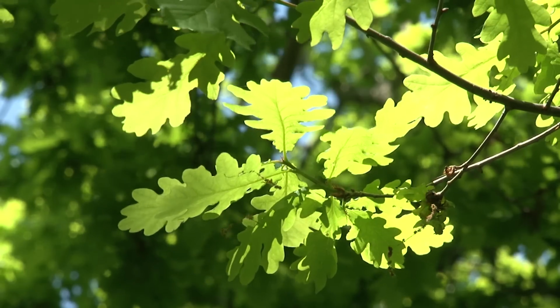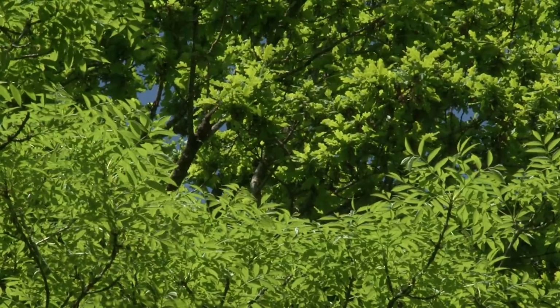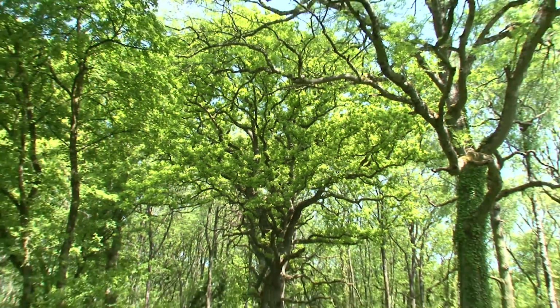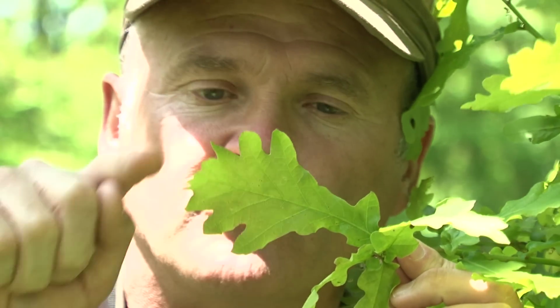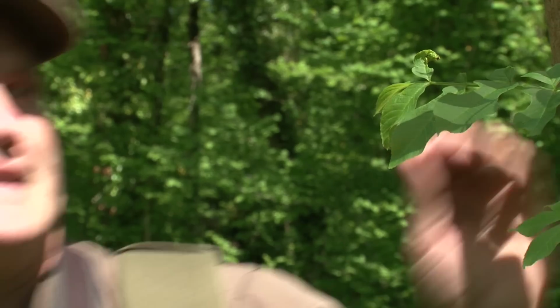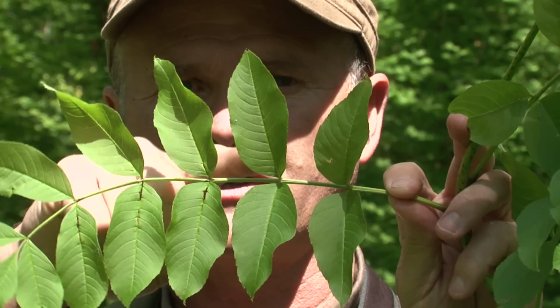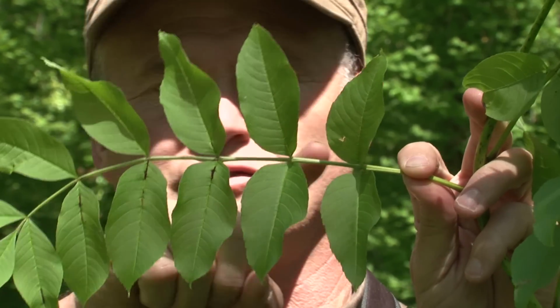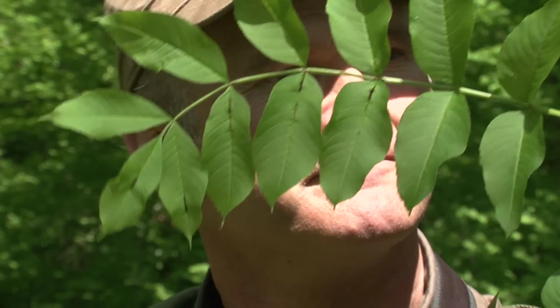Now let's look at the leaves. The leaves of the English oak are lobed down each side, 5 or more lobes, and 2 tiny little lobes at the base where the leaf meets the twig. The ash has oval leaflets in pairs, usually 6 to 12 pairs along each leaf stem.